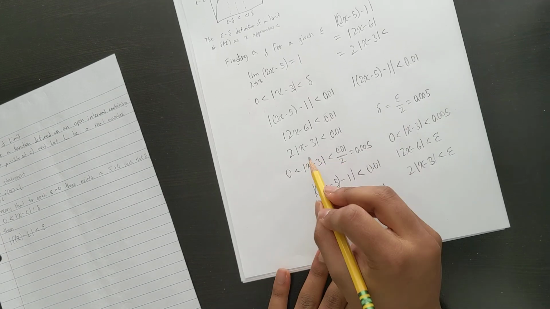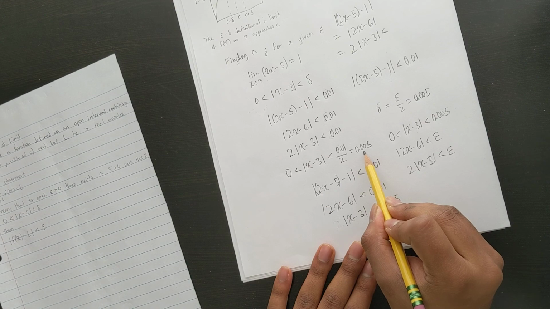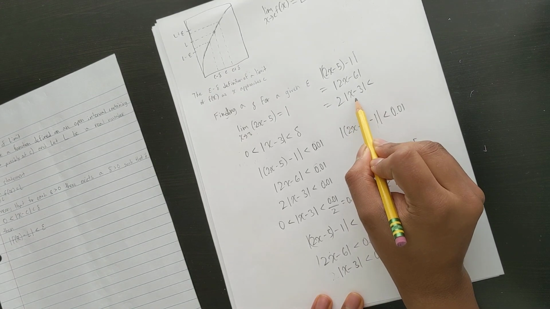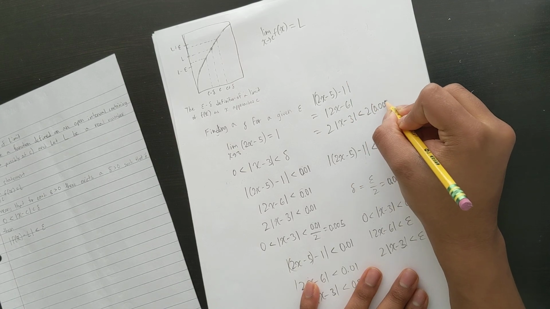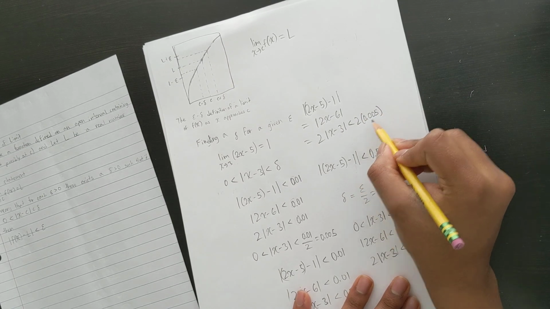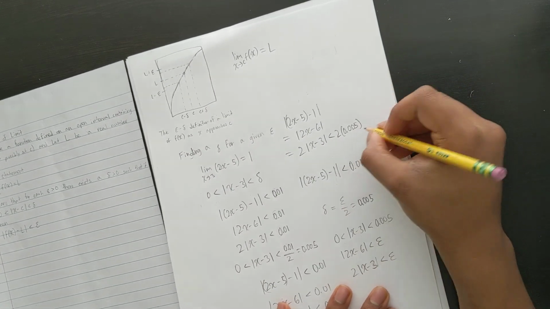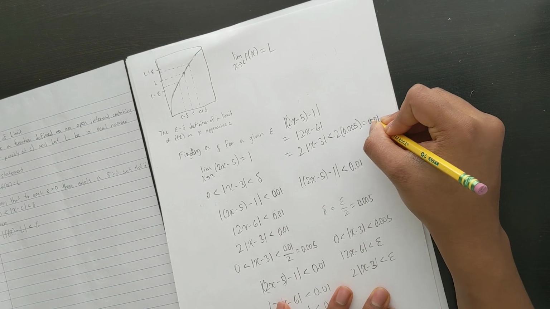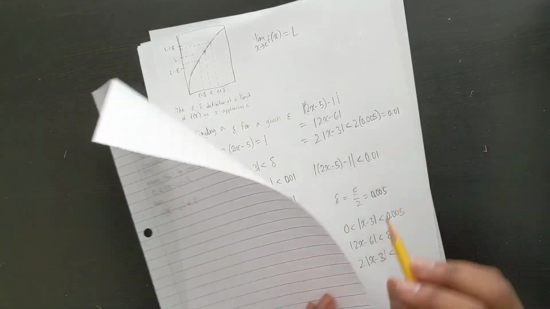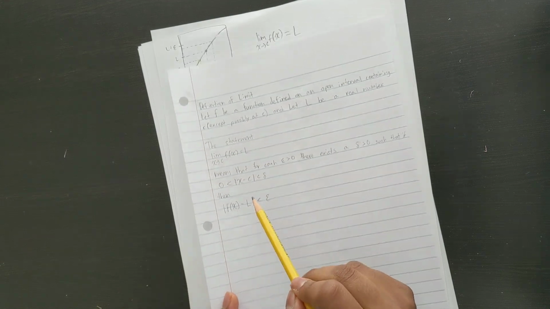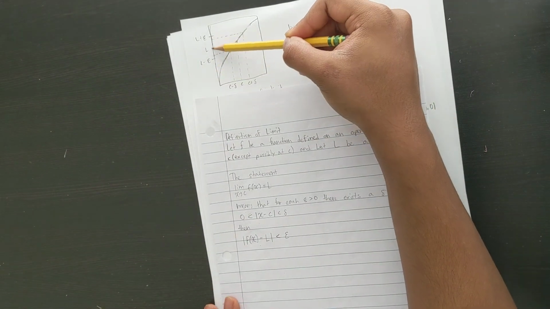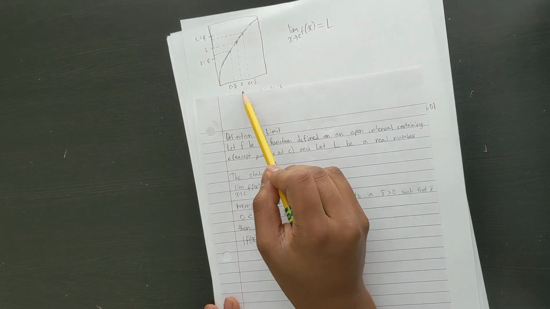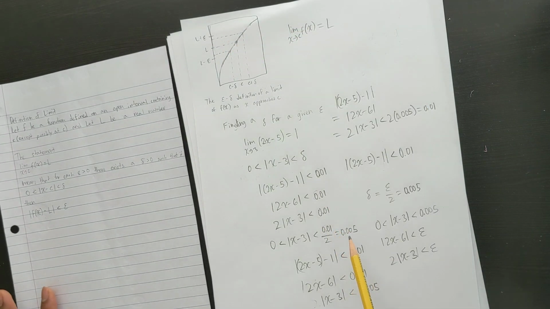And what was x minus 3 between? 0 and 0.005. So you just got to multiply 0.005 by 2. So 2 times 0.005, and you get 0.01. So we've just shown that the value will be within 0.01, and x will be within 0.005 of c.